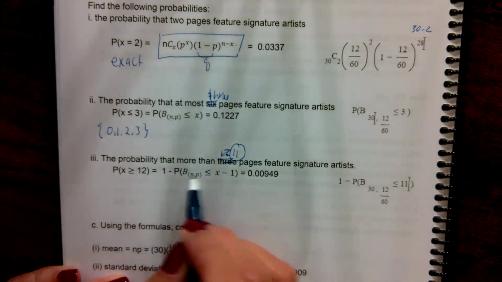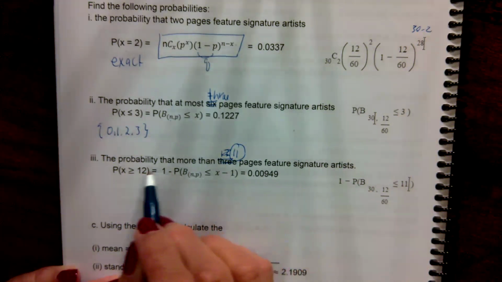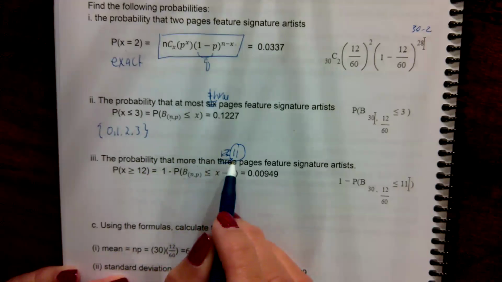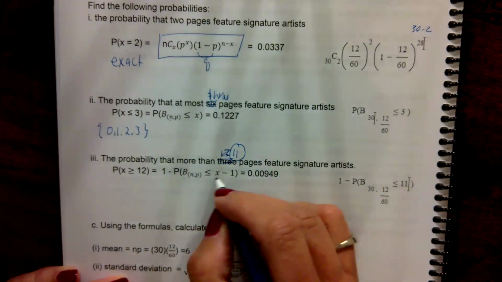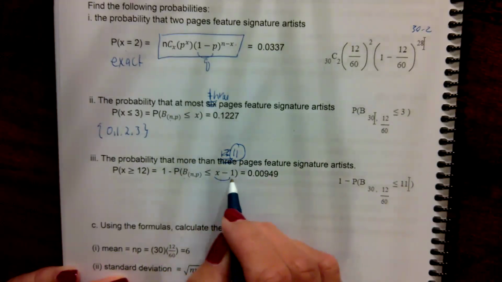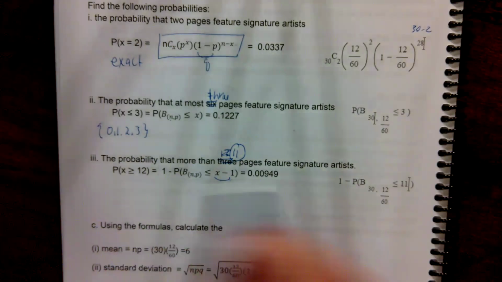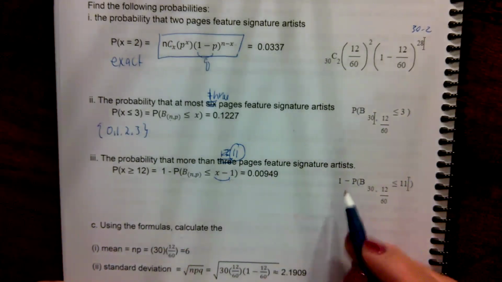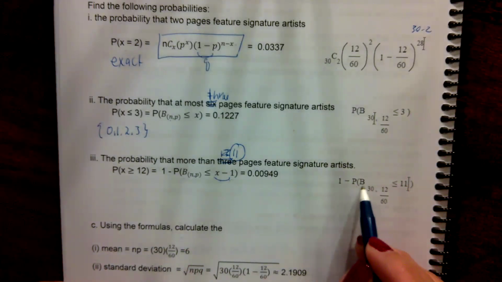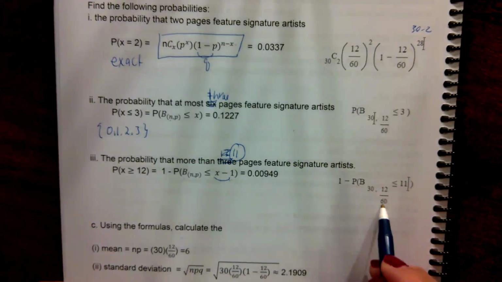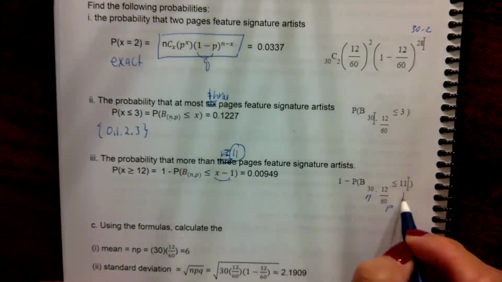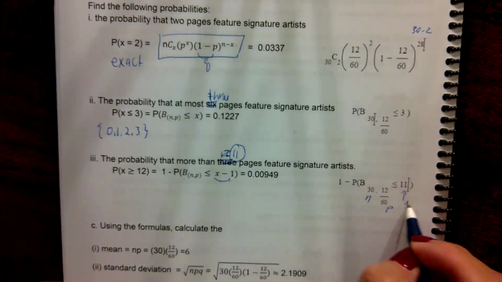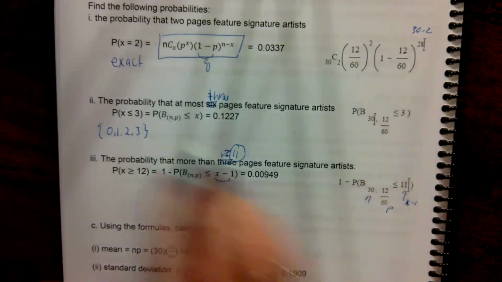So we need to do 1 minus everything less than that. So that means we're going to do 1 minus the binomial of 11, because it's x minus 1, which is going to be 12 minus 1. So this is what we're typing in to Desmos or Alex. 1 minus the probability 30, 12, and 60, because that's n, and this is p, and then less than or equal to, and this is x minus 1. So 12 minus 1.